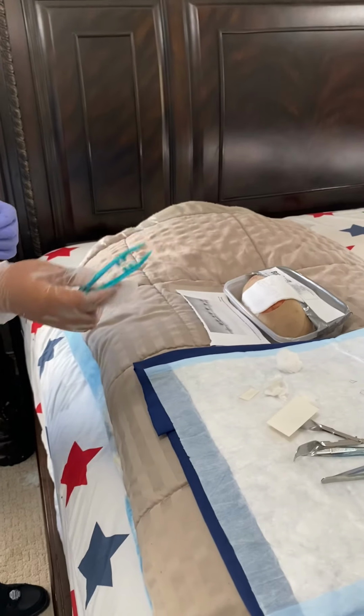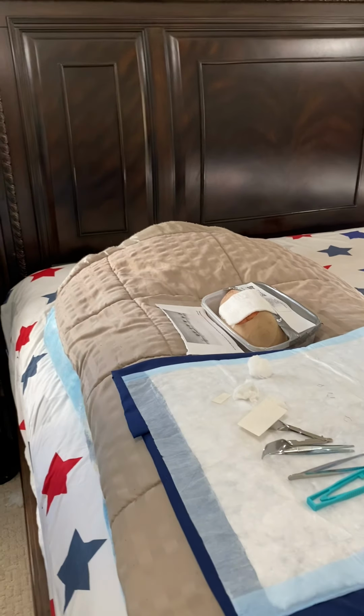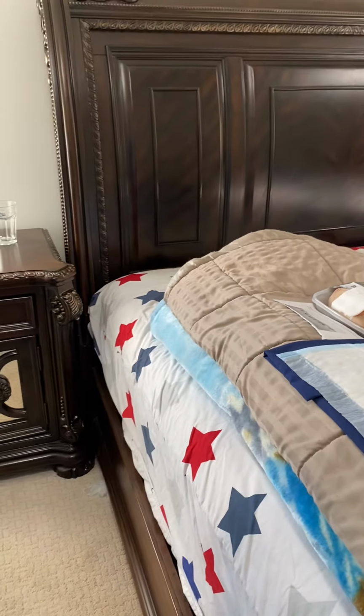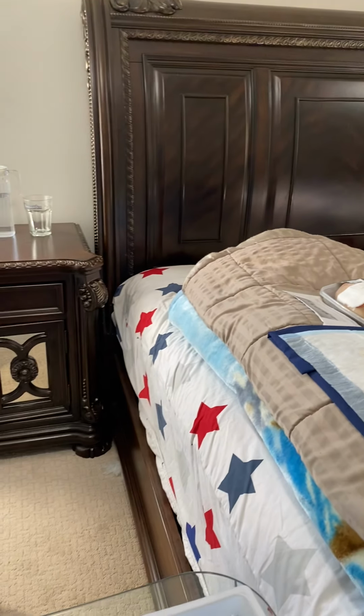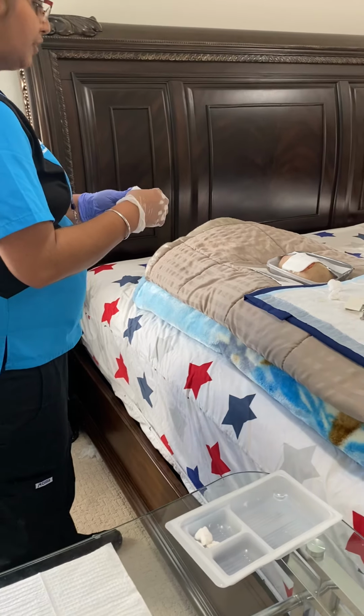I don't need any more, so now I put the forceps on the side. Now the next step is taping. I take the tape from the table and I have to tape on 4 sides.